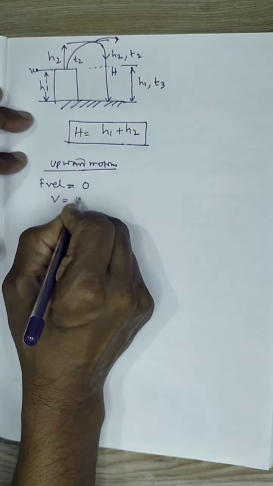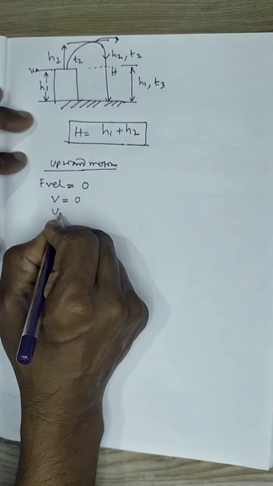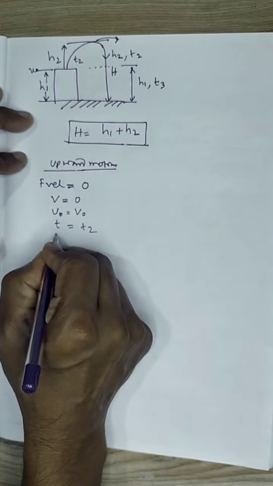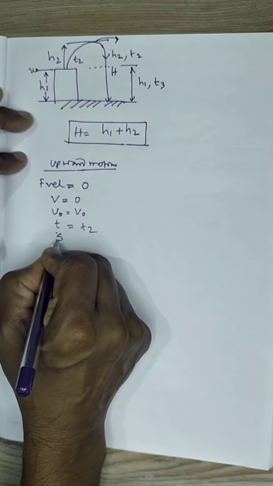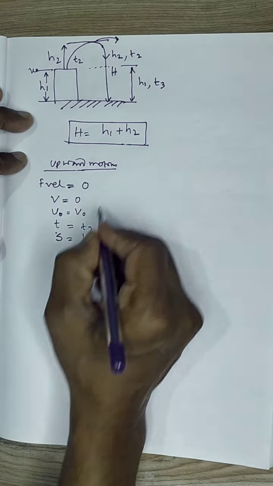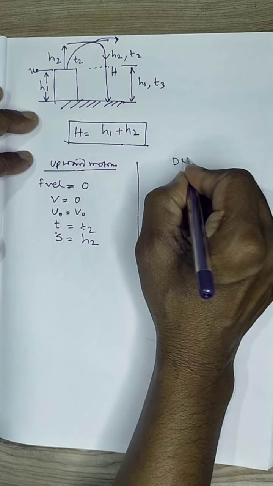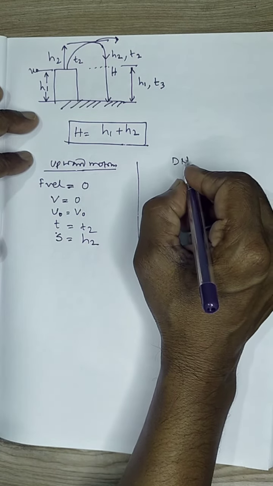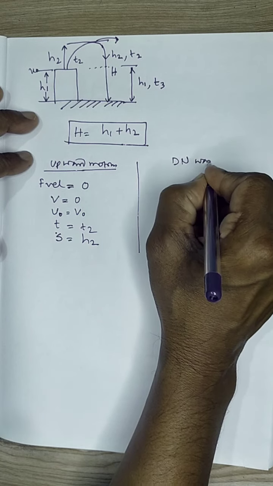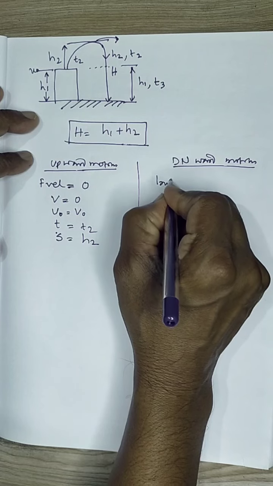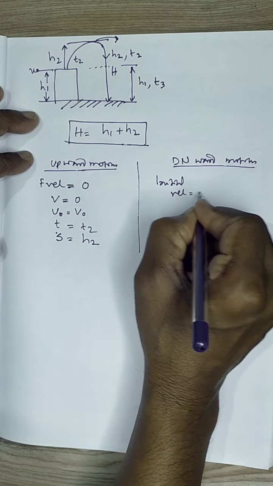Here v is equal to 0, v0 is your initial velocity, time is equal to t2, and distance moved will be h2. During downward motion, initial velocity becomes 0.